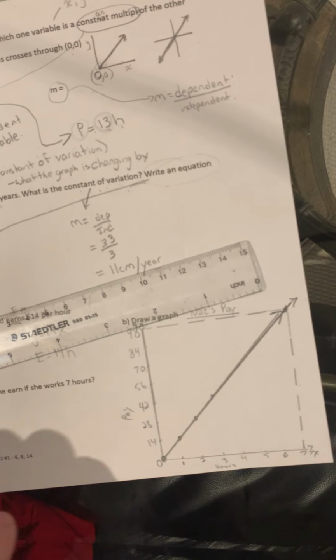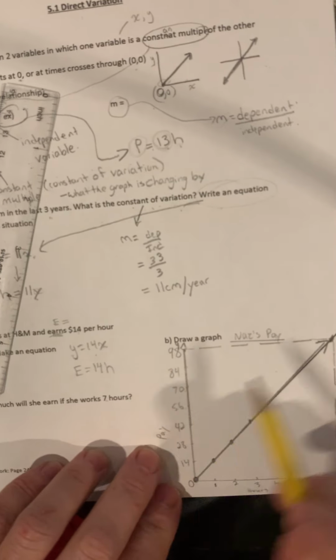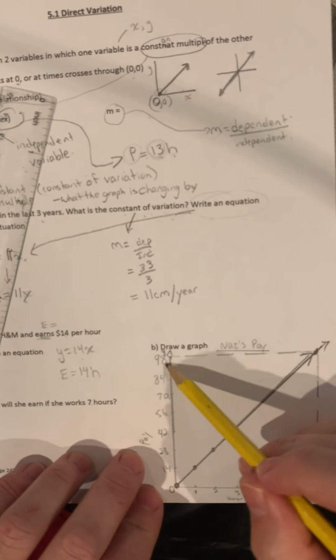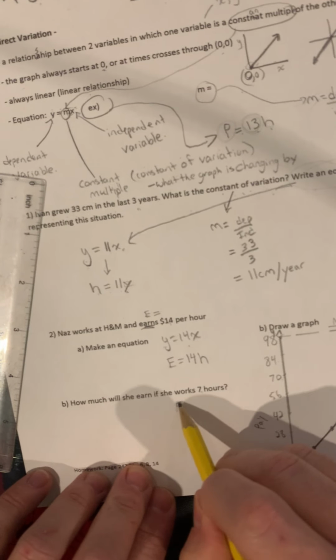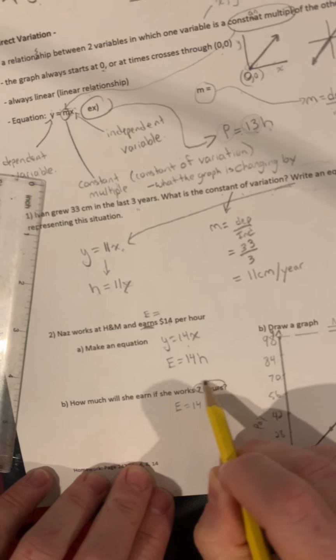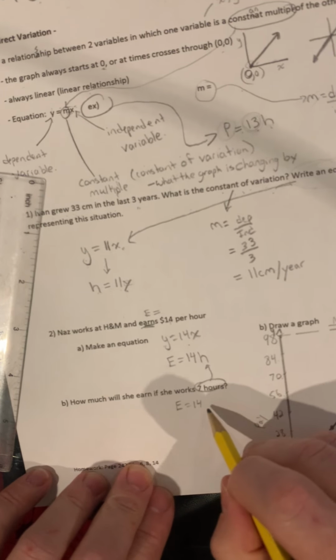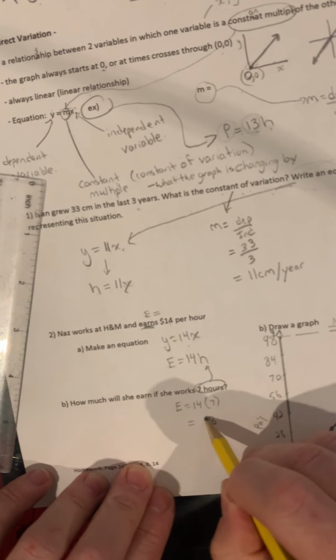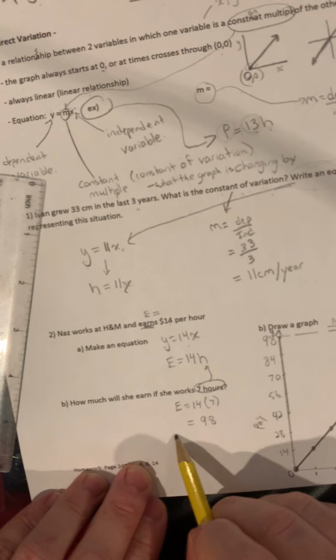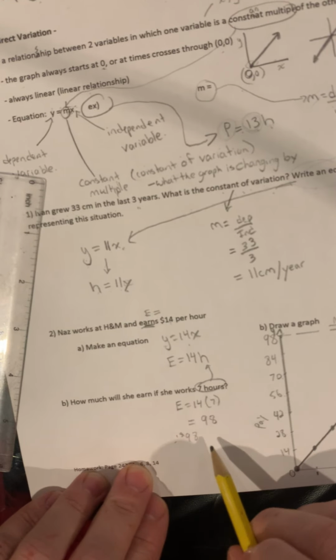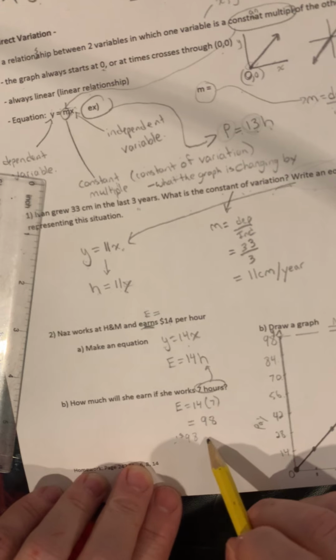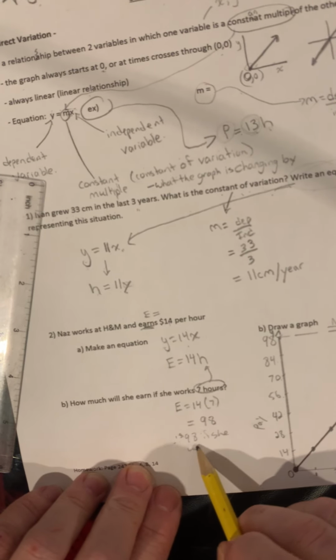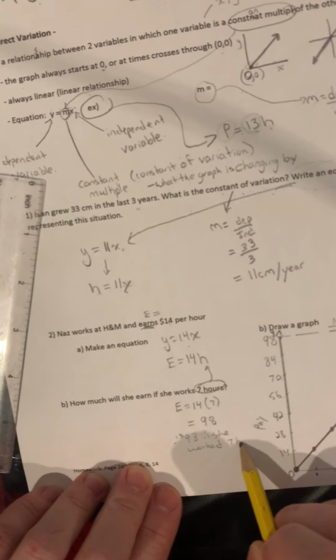Okay, so we should have that graph there. It should have been 98. So if you did interpolation and your graph was off a bit, then it'd be a different answer. But what we could do is use the equation. So E equals 14 times H, and 7 is the hours. So we plug 7 into H. So 14 times 7. 7 times 4 is 28, add the 2, $98. Okay, so $98 she would earn if she worked 7 hours.